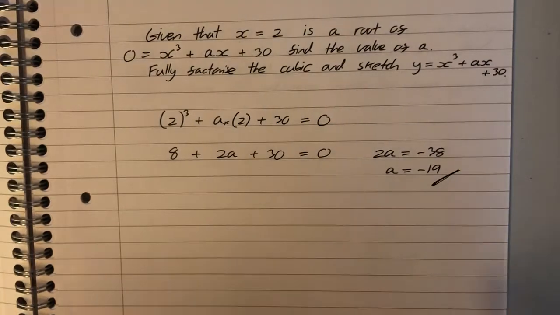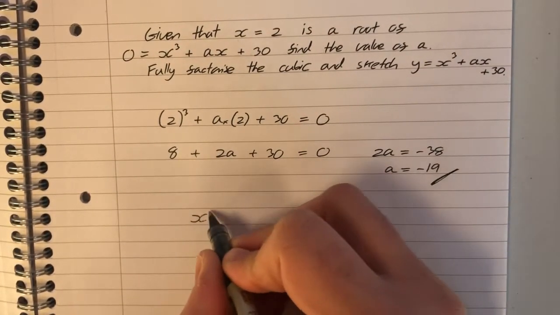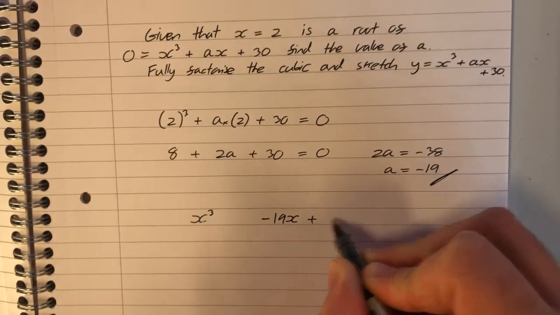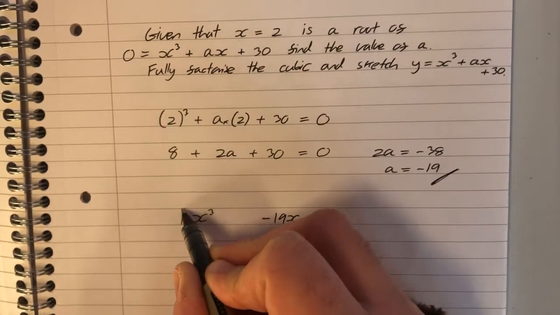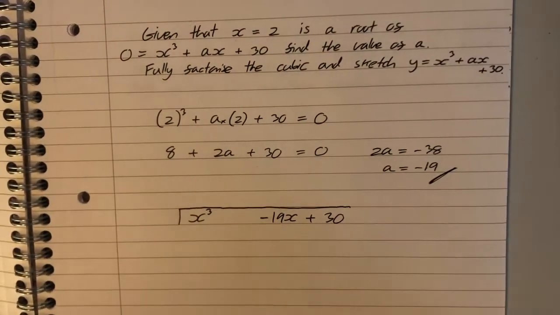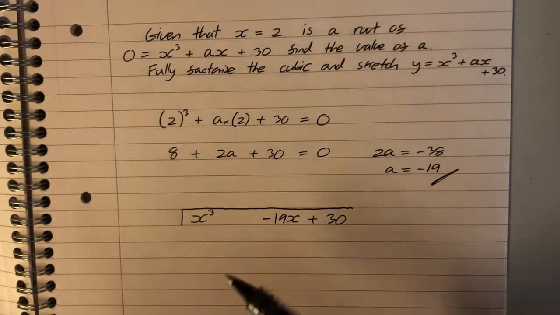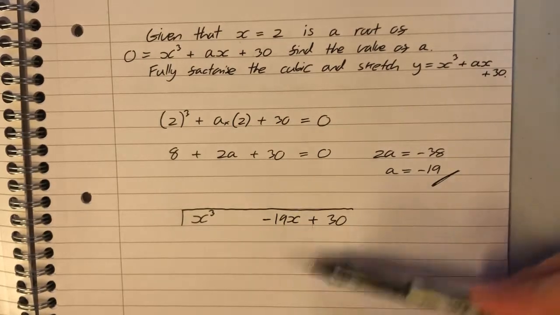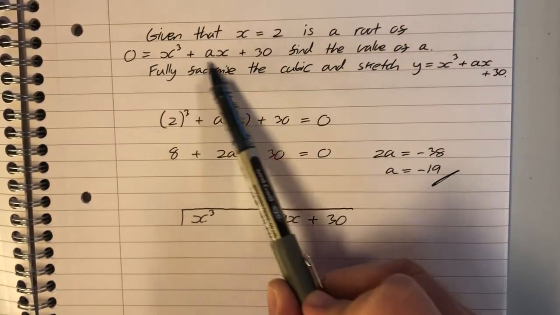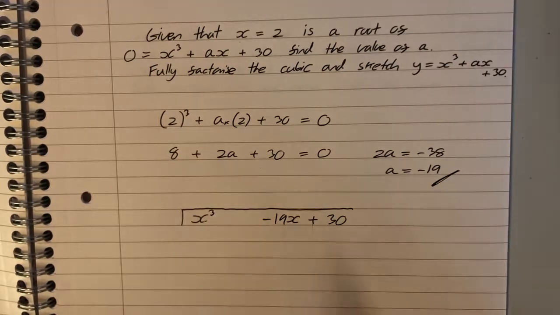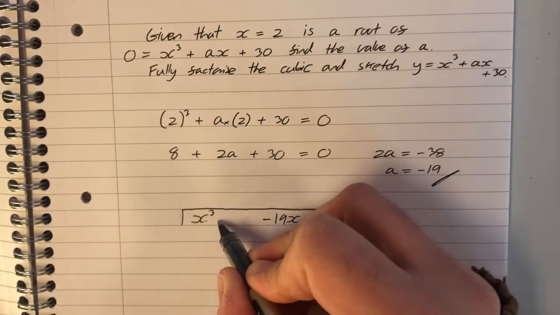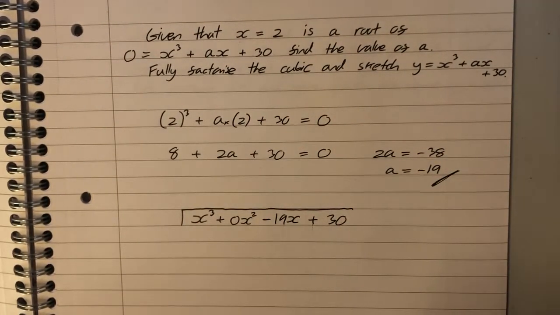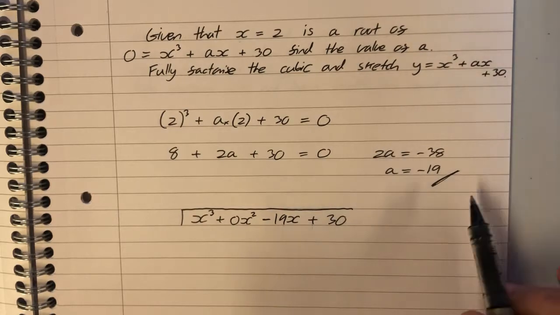So what I'm going to do is I'm going to take my cubic, which is now x cubed minus 19x plus 30, and I've left a giant space there on purpose, because don't forget what I said in the last video, we like to keep everything in columns, so we have a cubic column, a quadratic column, a linear column, and a constant column. There's no quadratic term in this cubic, but there could still be a quadratic term in a little bit, so we must make room for it. So I'm just going to put in a 0x squared just to make sure I've got all of my columns in place. That's why I wanted this example in here.